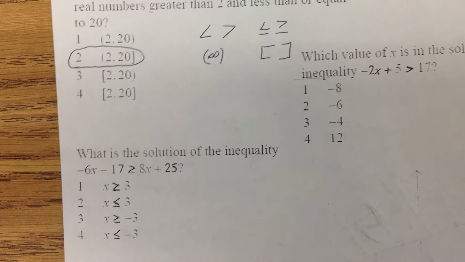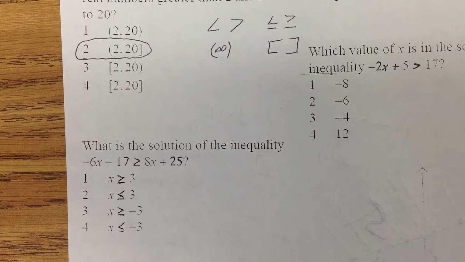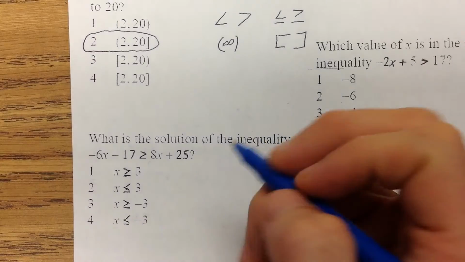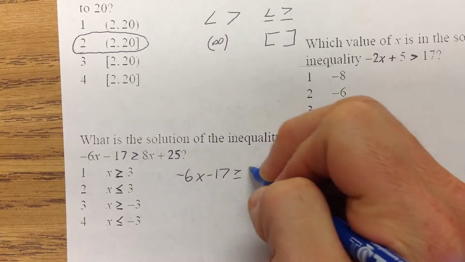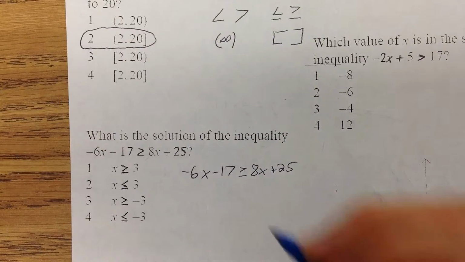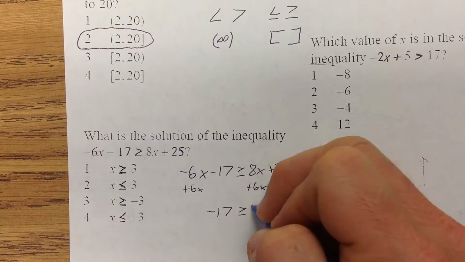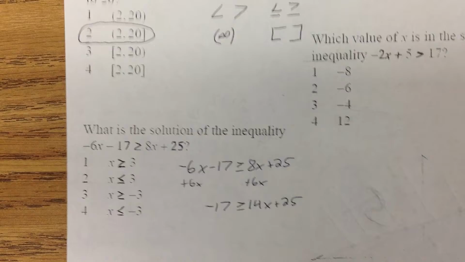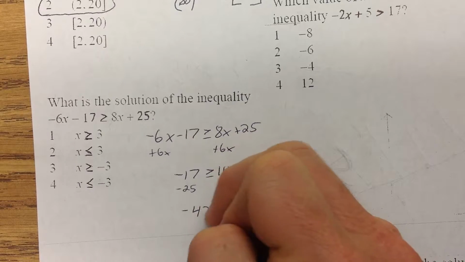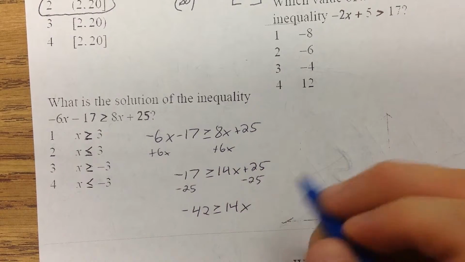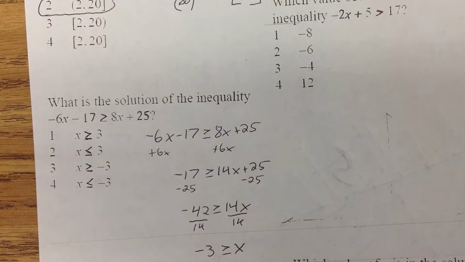All right, let's take a look at this one. What is the solution of the inequality negative 6x minus 17 is greater than or equal to 8x plus 25? If we write this out, negative 6x minus 17 is greater than or equal to 8x plus 25. I'm going to start by adding 6x to both sides. I get negative 17 is greater than or equal to 14x plus 25. I'm going to subtract 25 from both sides and get negative 42 is greater than or equal to 14x. Divide both sides by 14 and get negative 3 is greater than or equal to x.